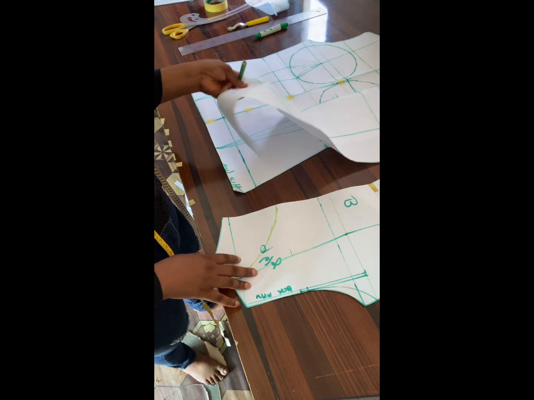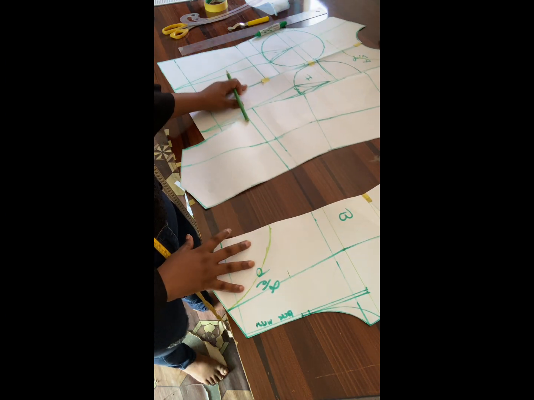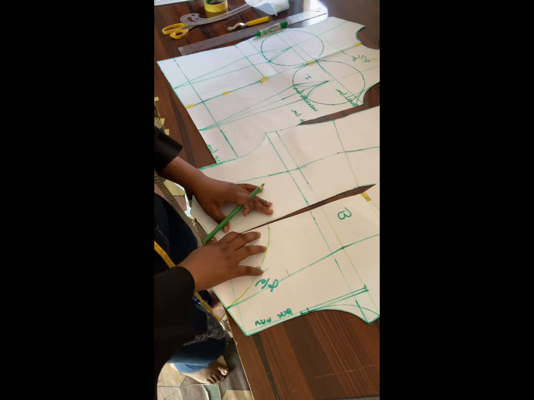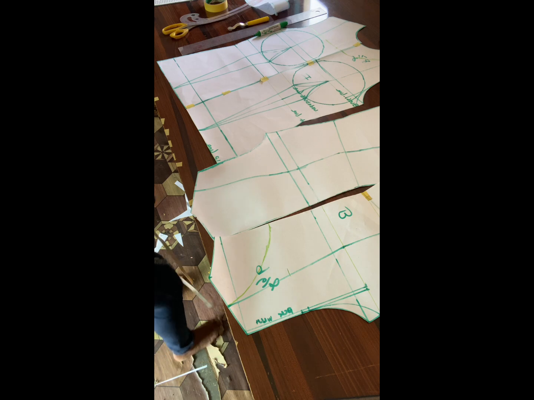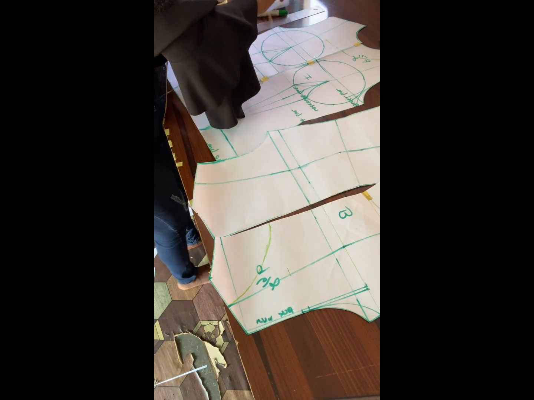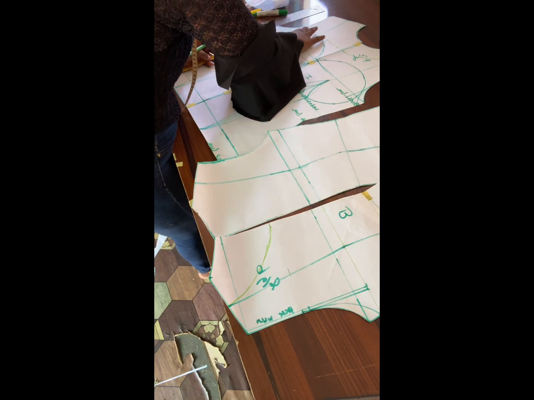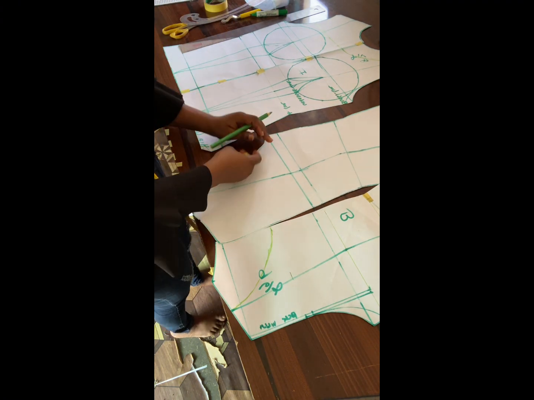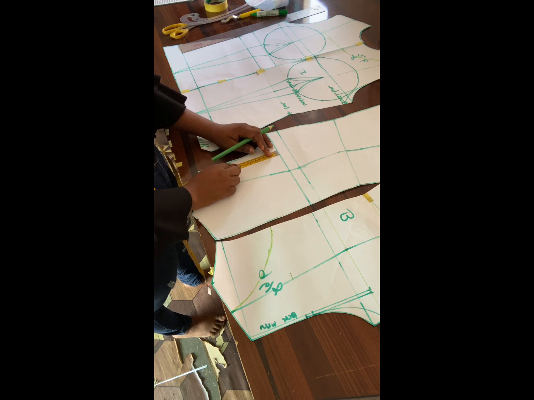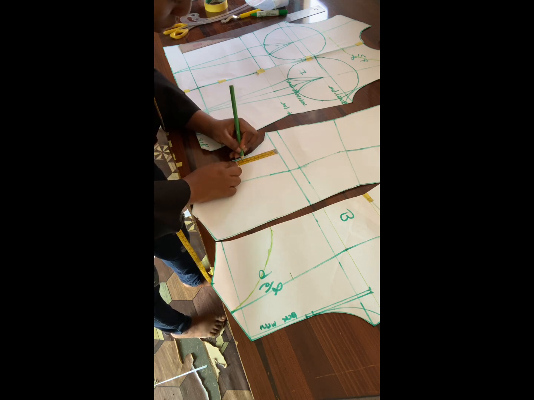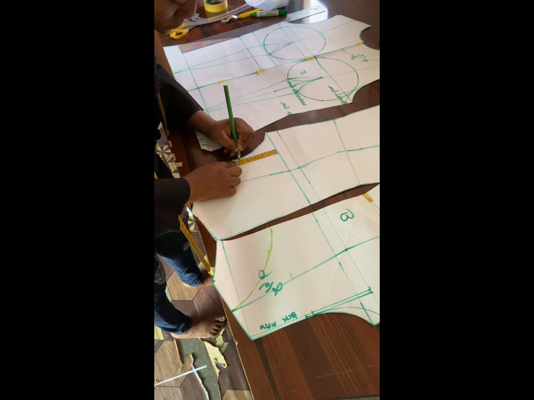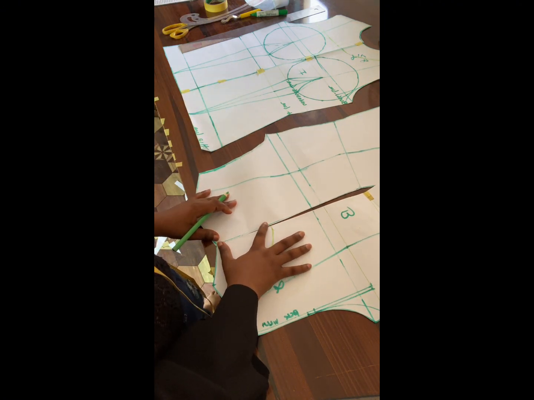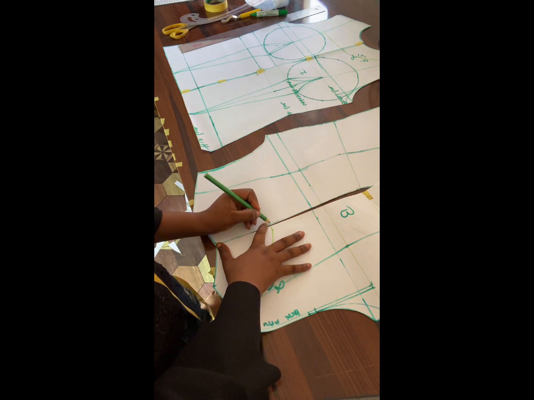So it's going to continue. So here I'm also going to measure it here. On the bust point is also the same 368. So I'm going to measure the 368 from the bust line. Measure 368. So I'm going to connect.